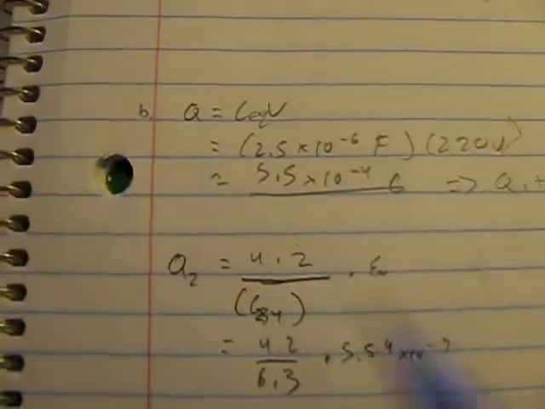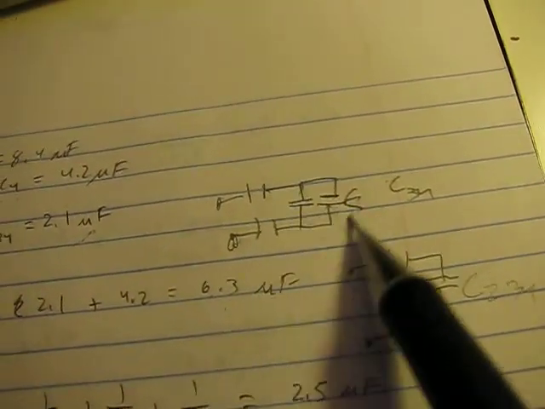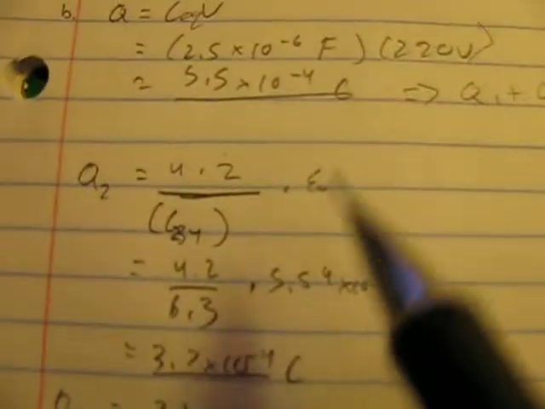For Q2, however, we have to use the capacitance at C2 divided by the capacitance at C234, because that is where this whole capacitance changes. And we have to multiply by 5.54 times 10 to the negative 4.